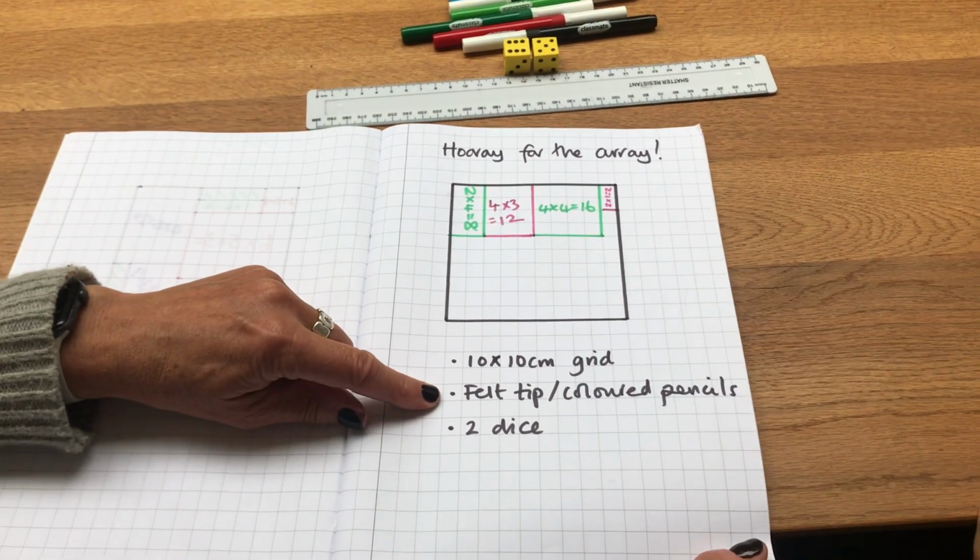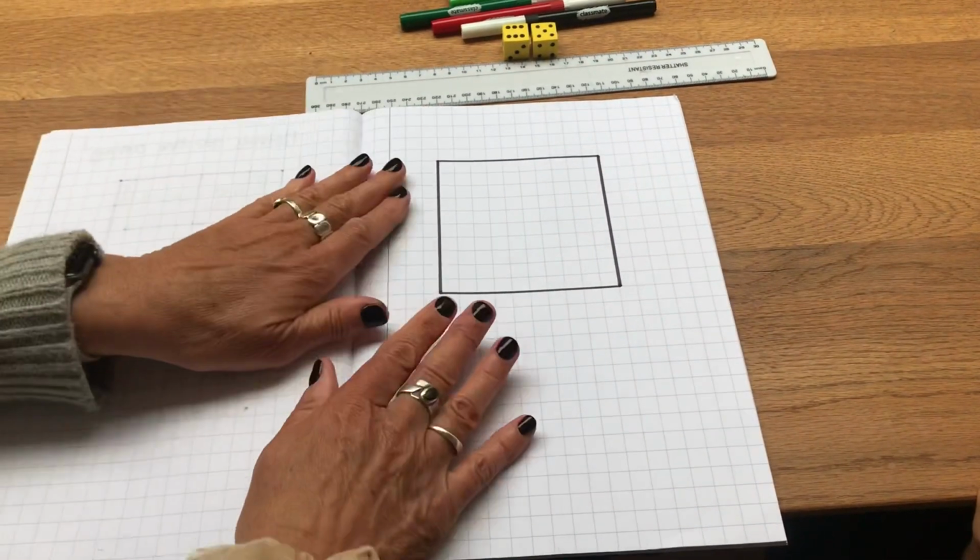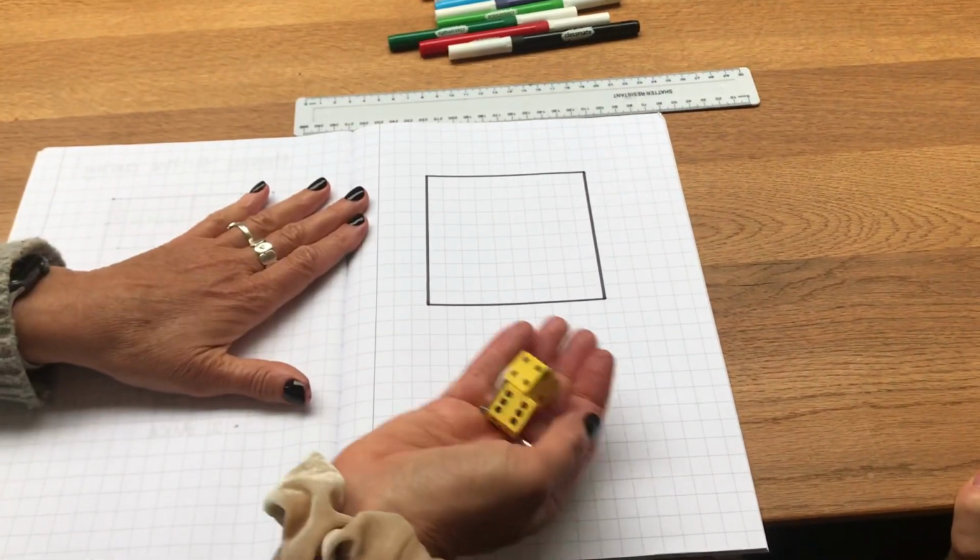So to play the game, you need to draw a 10 by 10 grid. You need felt tips or coloured pencils and 2 dice. So here's a grid we prepared earlier so that we can model the game.